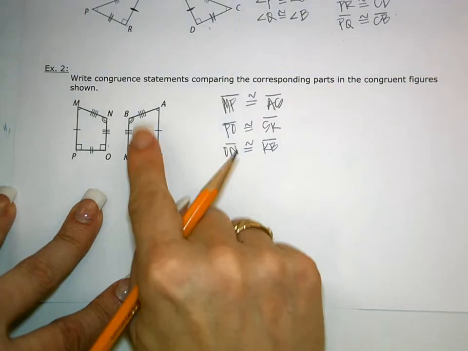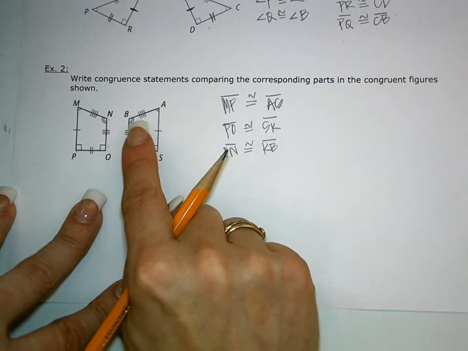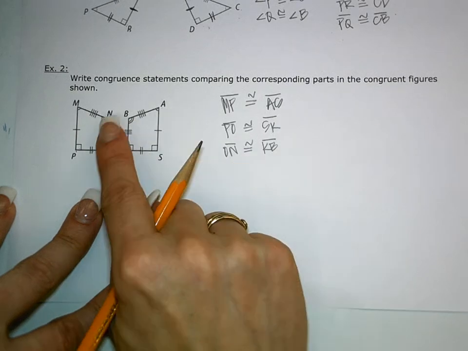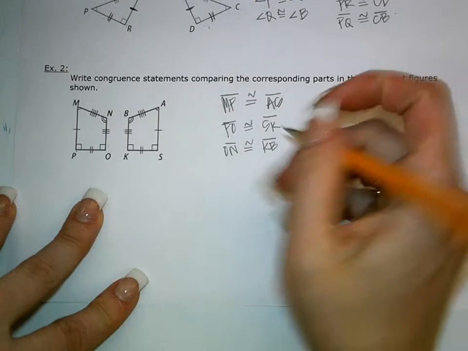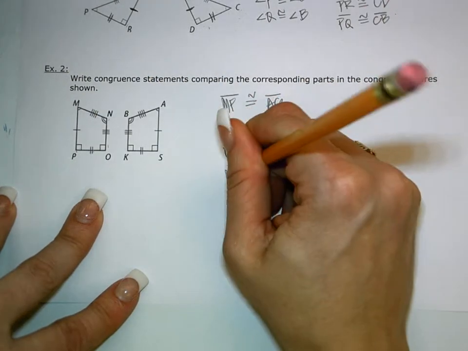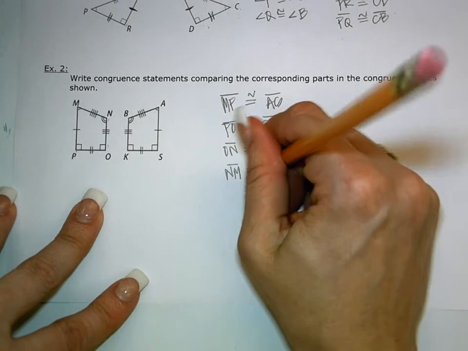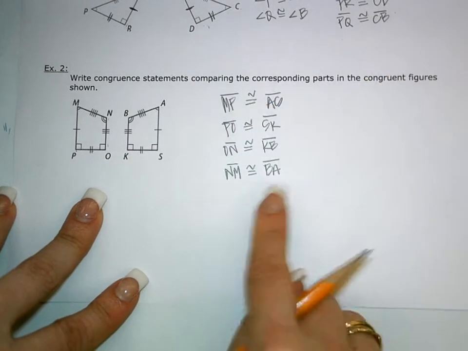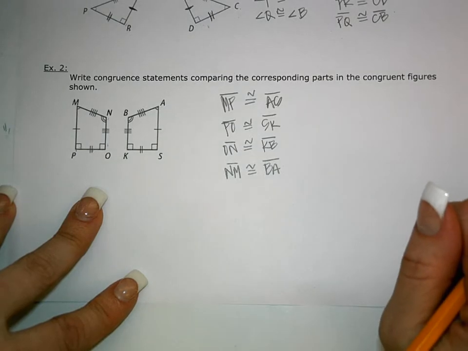And then the last one is the side with 4 tick marks. I'm going to go from the double angle to the single angle. So double angle, double arc to single arc. So that would be NM is congruent to BA. And these ones I didn't write in alphabetical order, but that's okay. It's the same thing either way.